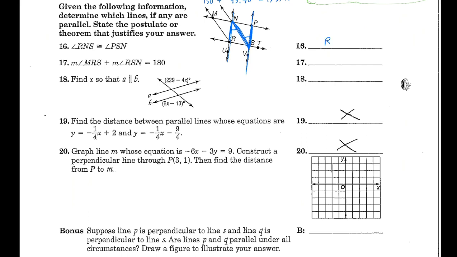So that's RN is parallel to PS, or you could name it PV or SV. I'm just going to call it PS. All right, and then the next one says, well, what if instead we know that MRS, so that's this angle, plus RSN, so that's this angle. So what if those two angles add up to 180? Well, that's a 180 degree turn. That's same side interior, consecutive interior doing a 180 degree turn.